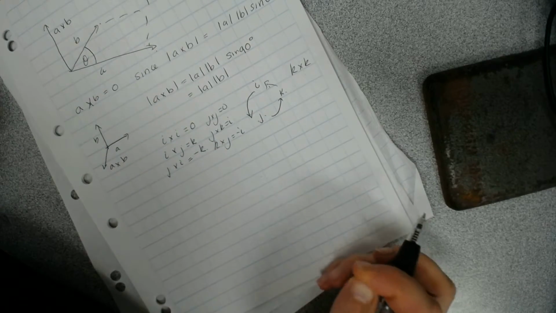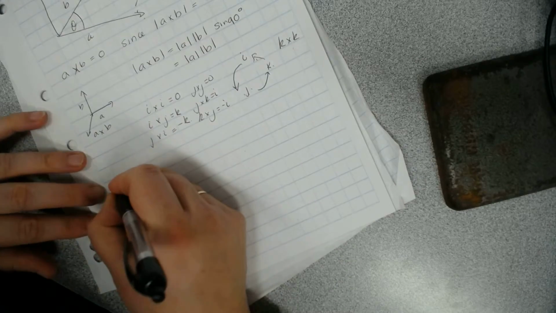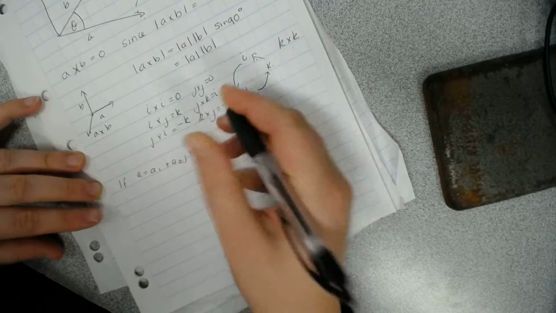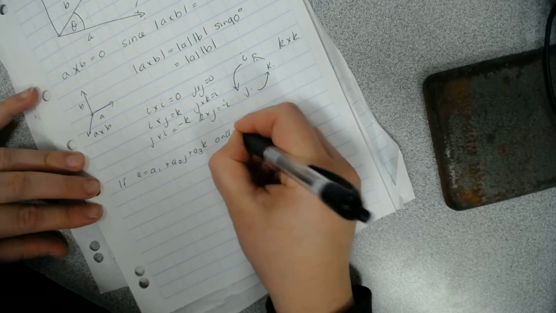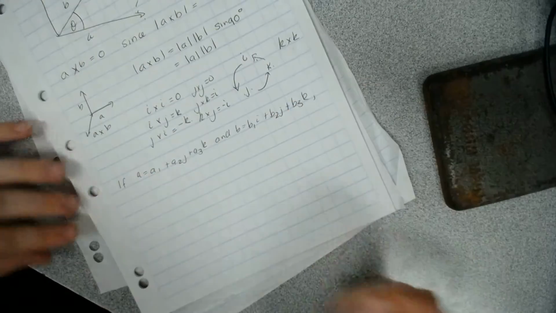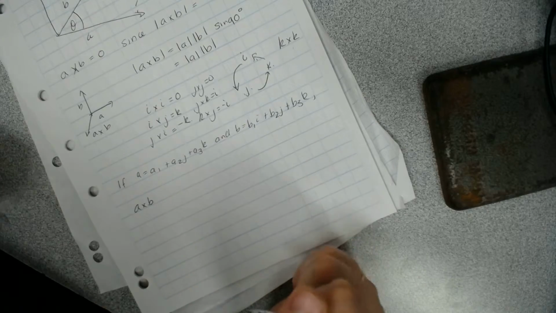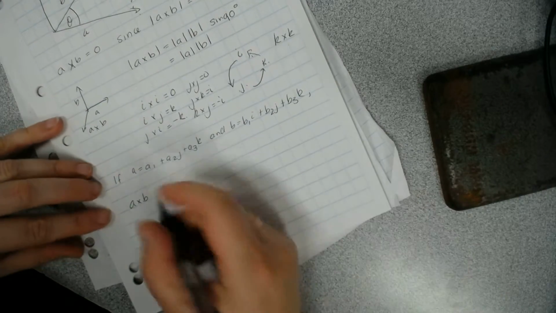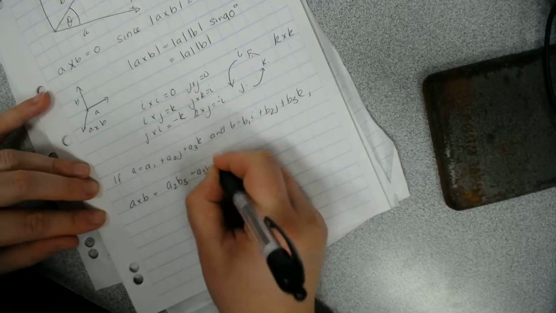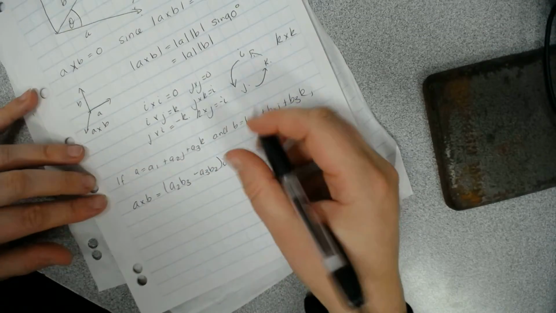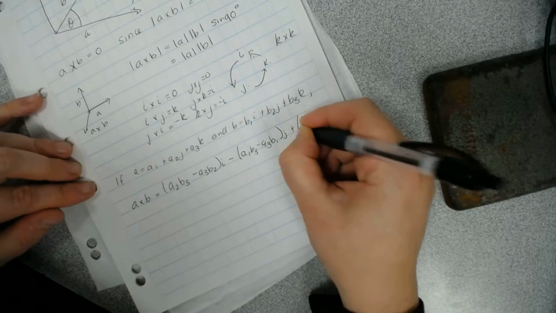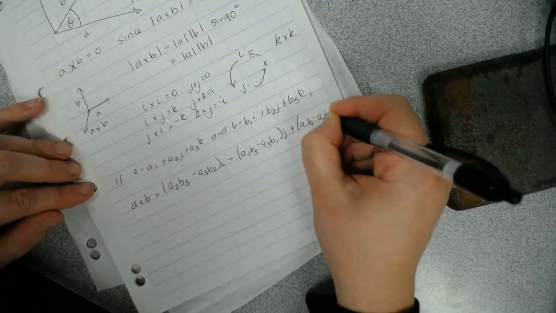If a vector is produced in component form, so if A equals A1 i plus A2 j plus A3 k, this is a formal definition, and B equals B1 i plus B2 j plus B3 k, then A cross B, and this is like remembering back to matrices and the determinant, equals (A2B3 minus A3B2) i, so this is more of a determinant approach, minus (A1B3 minus A3B1) j, plus (A1B2 minus A2B1) k.